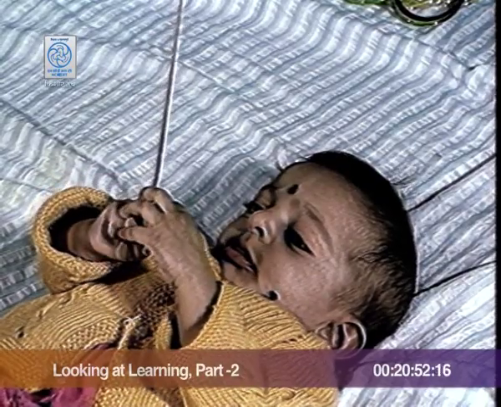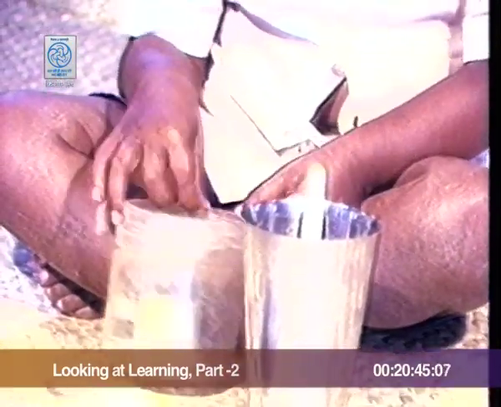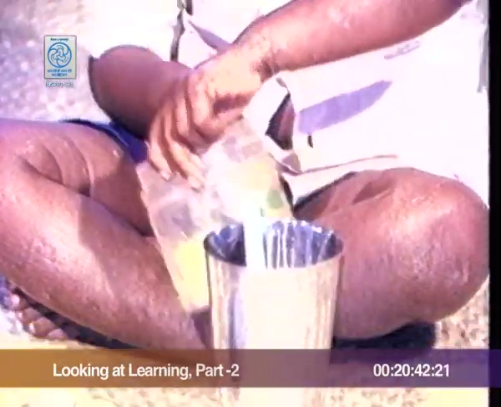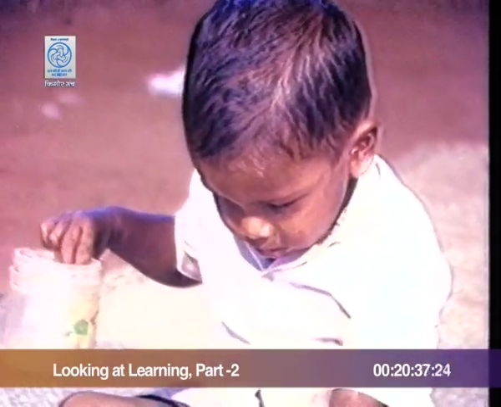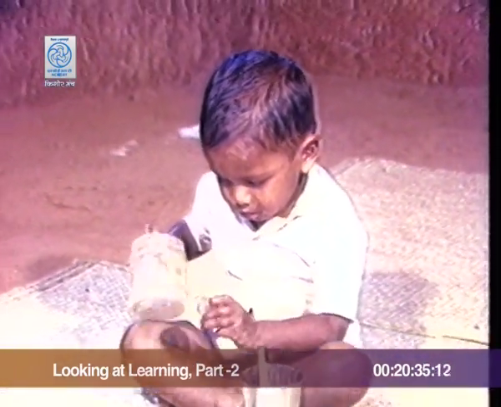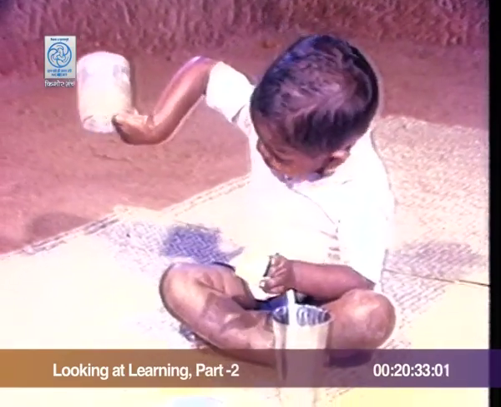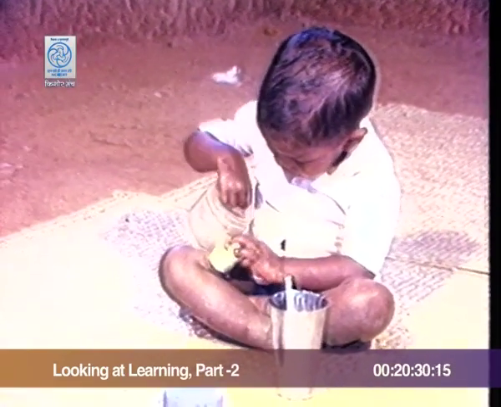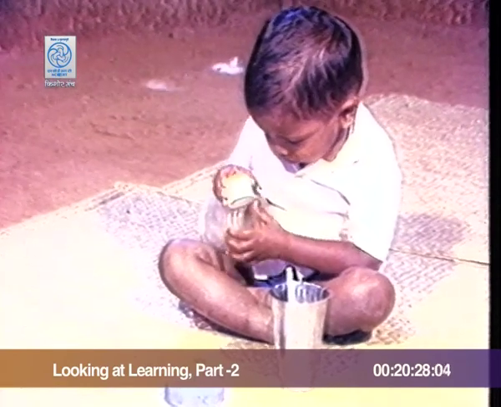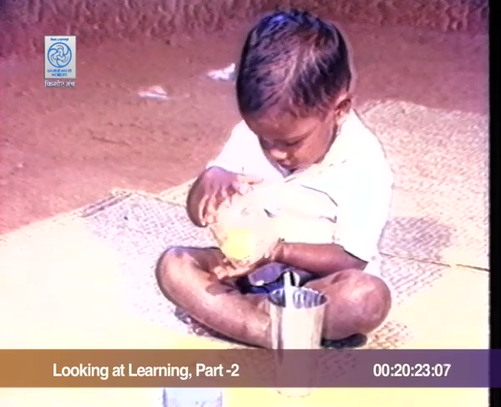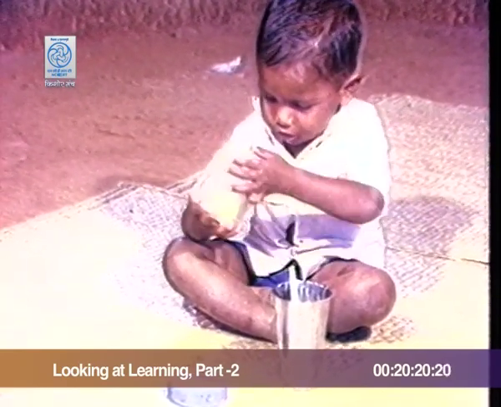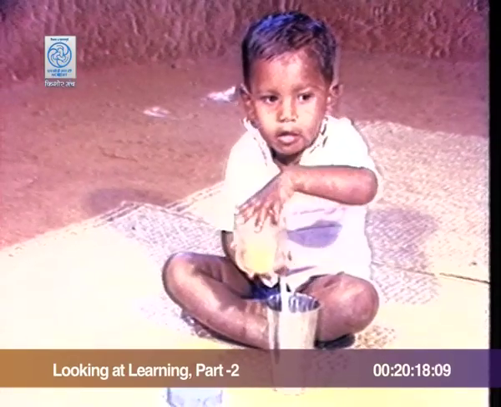Human beings start to do experiments from the moment they are born. This baby is experimenting to see what happens to the small cup if he turns the big jar upside down. Whether anything more will come out, whether the small cup will go back in again, and what noise it'll make if he shakes it.